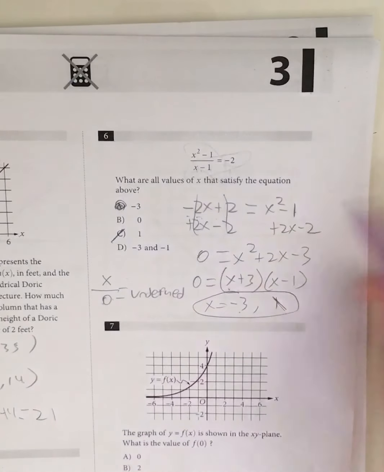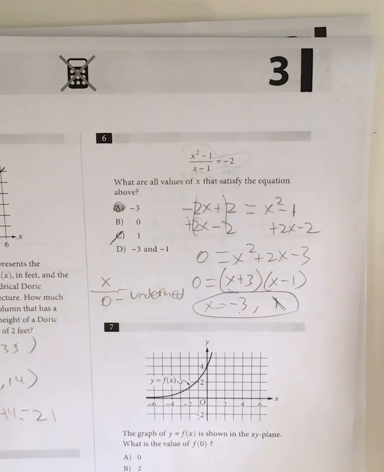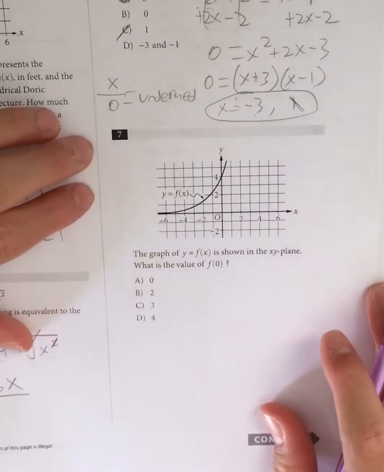Alright. You guys can check your work again to see if that's true. But if you guys already know your answer, you guys don't have to do that. Let's move on to question 7.